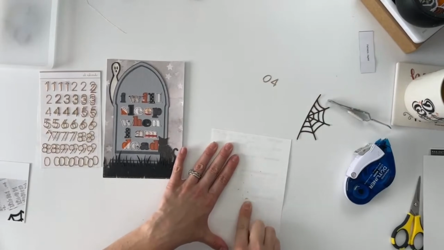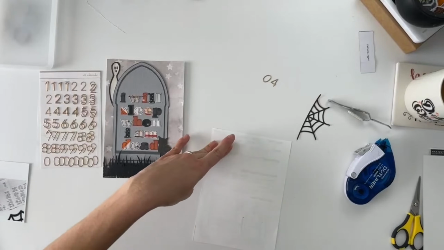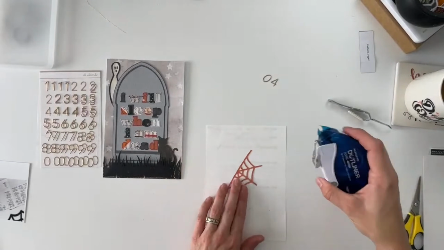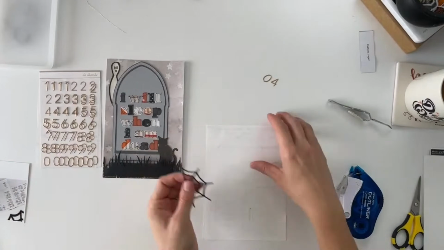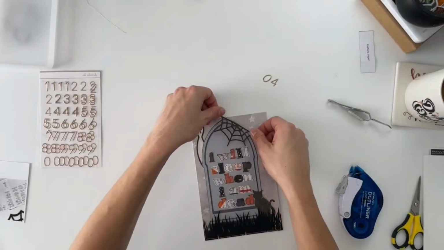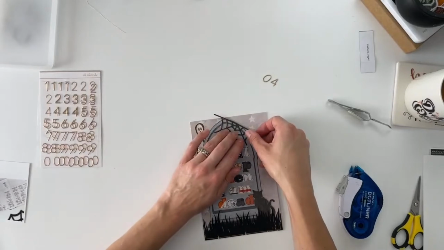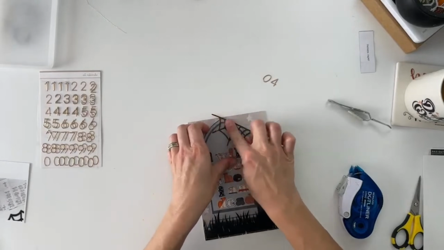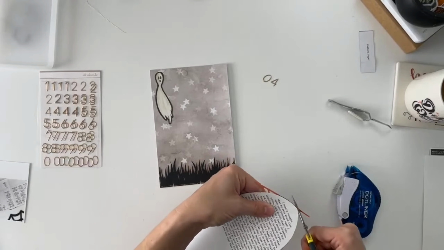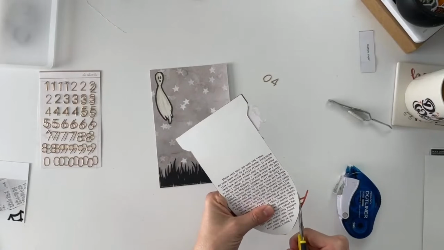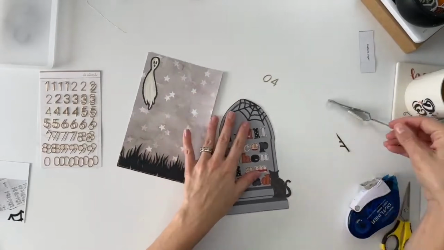So it's almost like it's sitting on the steps of the tombstone, if that makes sense. So we're going to add the cat onto the tombstone. I'm going to add the spider web onto the tombstone as well. And then I will trim off the excess since that is a piece that's going to come in and out from the grass pocket.